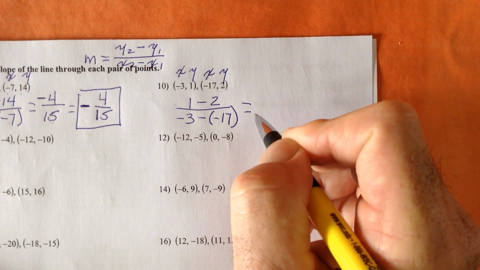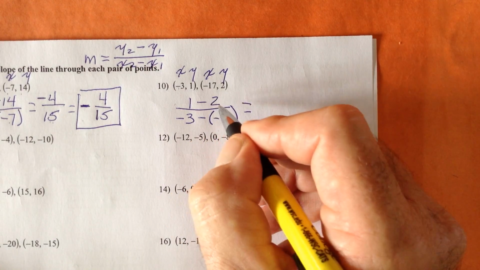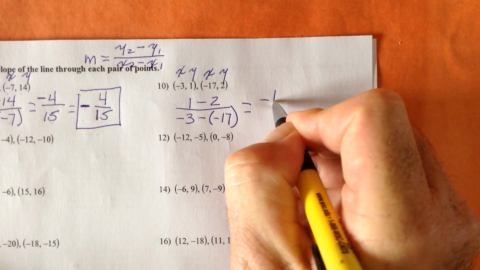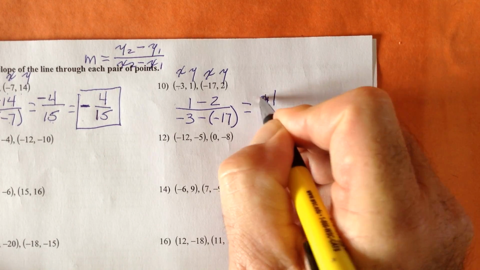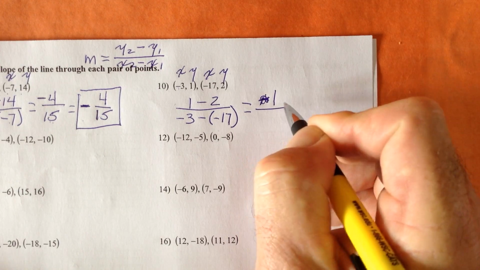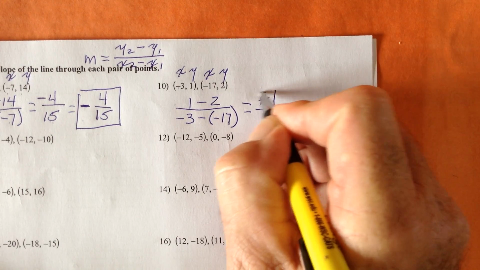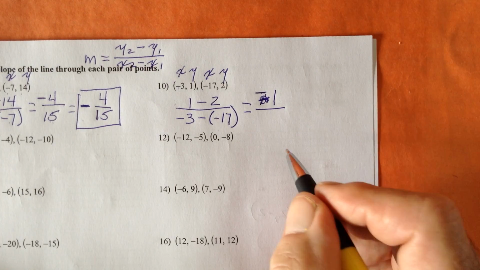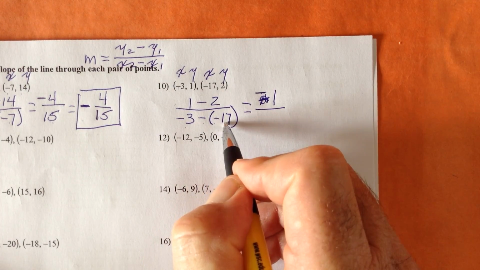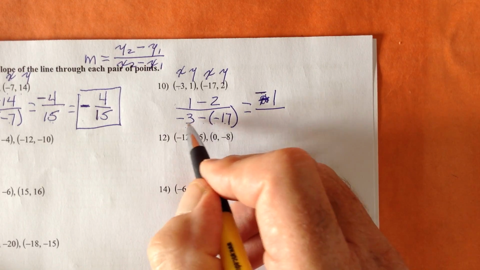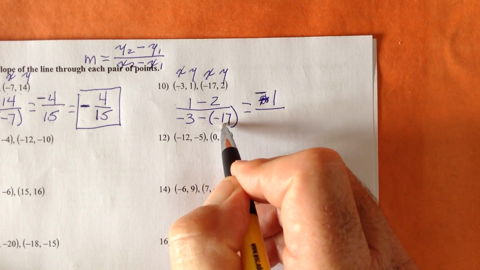Okay, so I got y minus the y and x minus the x. So we do the math here. 1 minus 2, that'll be -1. Or I'm sorry, +1. No, it's a -1. I was right the first time. And then -3 minus a -17, so that will end up being -3 plus a 17.